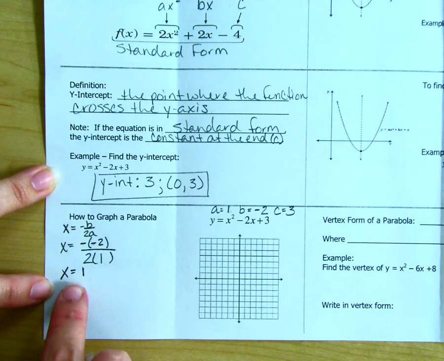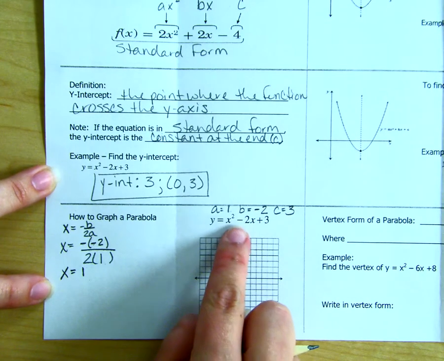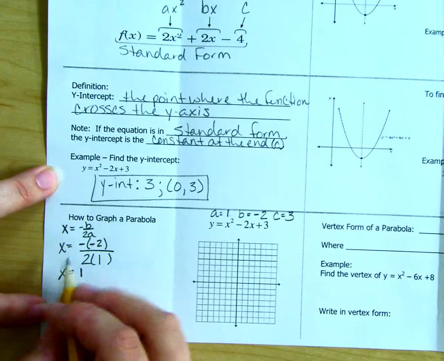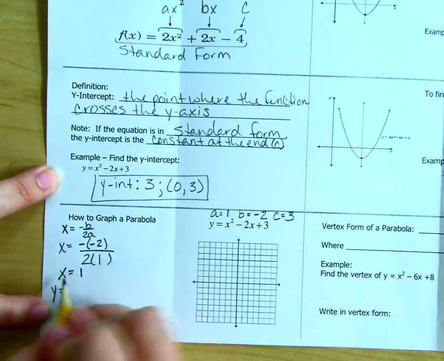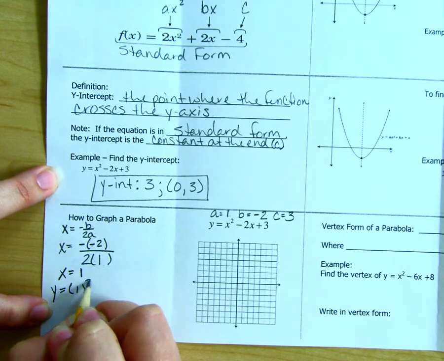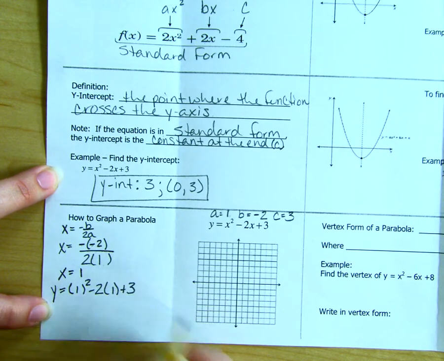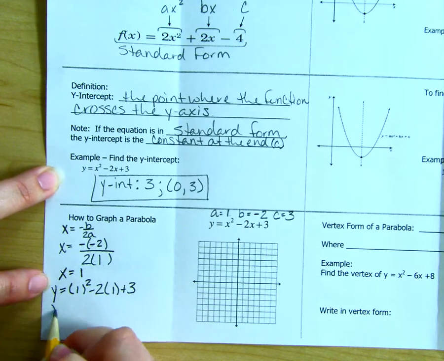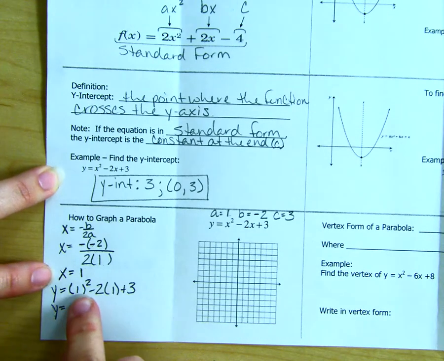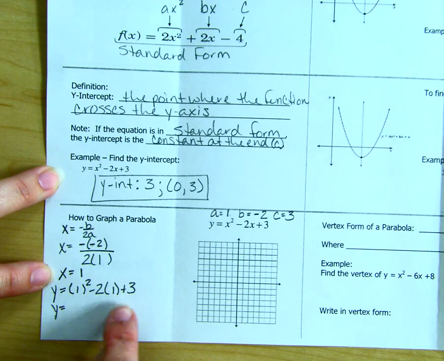Then you take this value and you go back to the original equation and plug it in to find your y value. So y equals 1 squared minus 2 times 1 plus 3. And we can simplify that. Well, 1 squared is 1. Negative 2 times 1 is negative 2. And 3 is still 3.